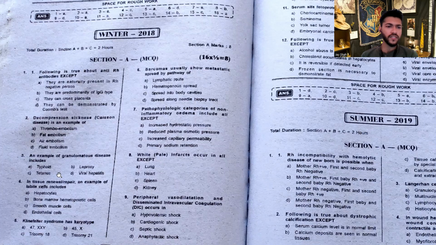Examples of granulomatous disease are leprosy and tuberculosis, not typhoid. Typhoid is acute. Viral hepatitis, acute. Tissue renewal and repair, example of labile cells. Labile cells are basically those which will keep on dividing, so it has to be your bone marrow hematopoietic cells.